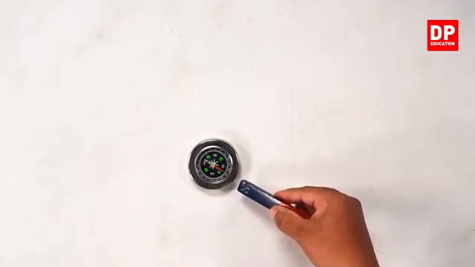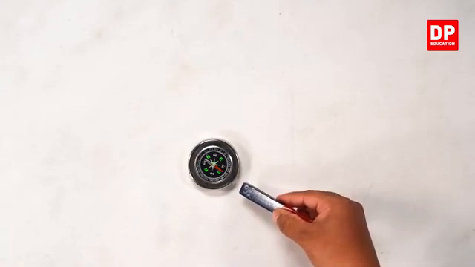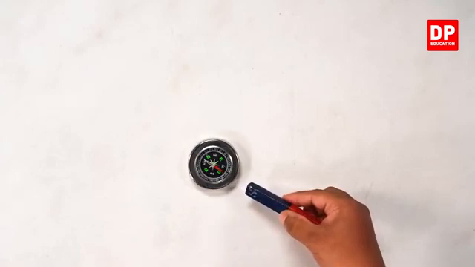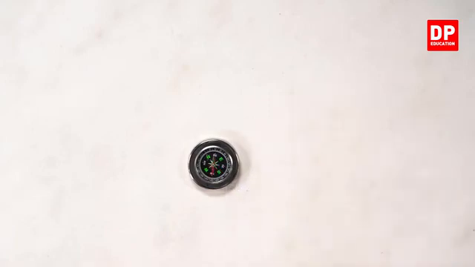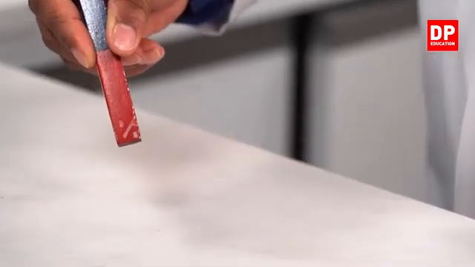So we can use this compass to identify the poles of a magnet. Now if I interchange the two terminals, I'm going to take the north pole towards this compass.